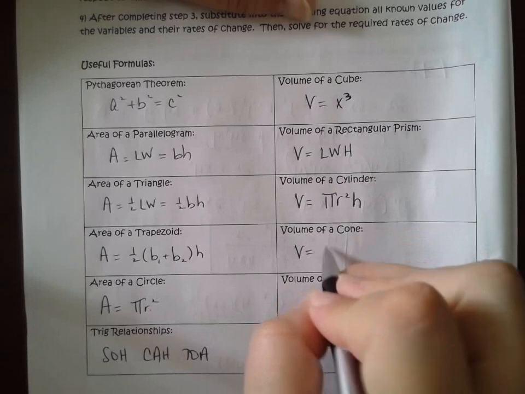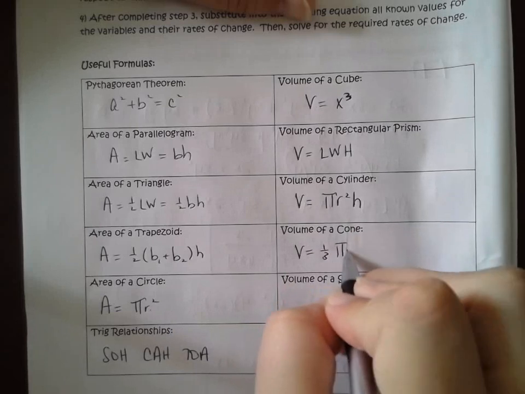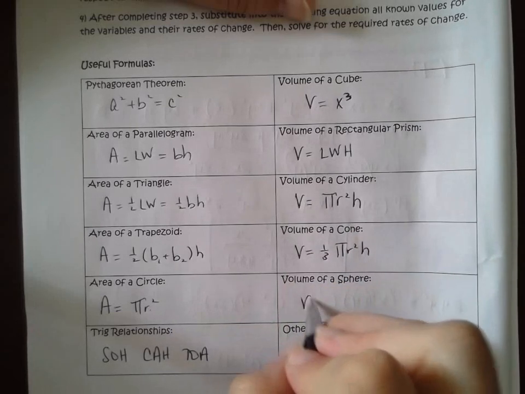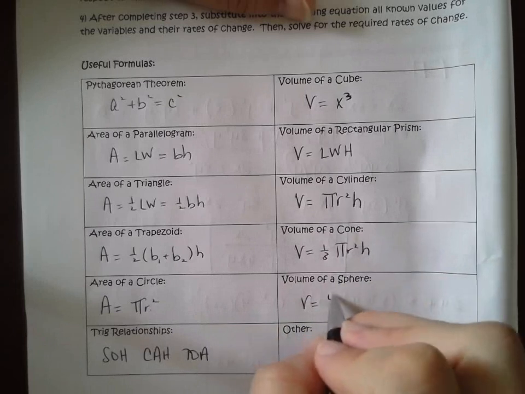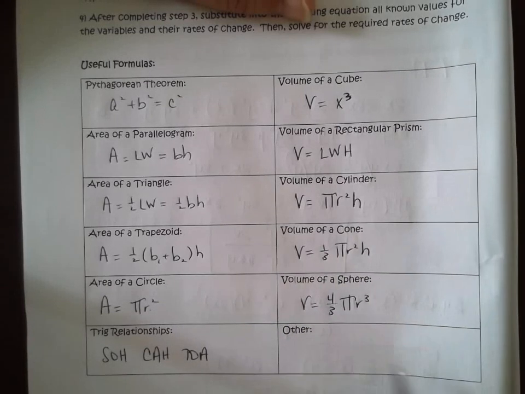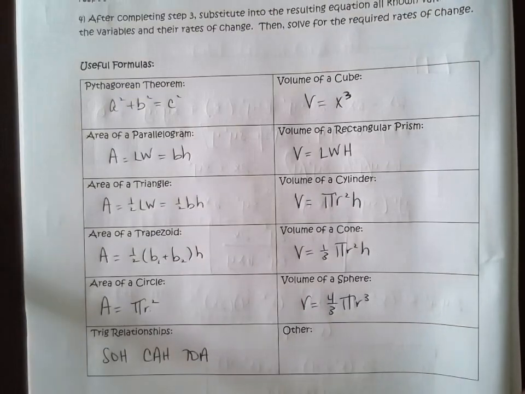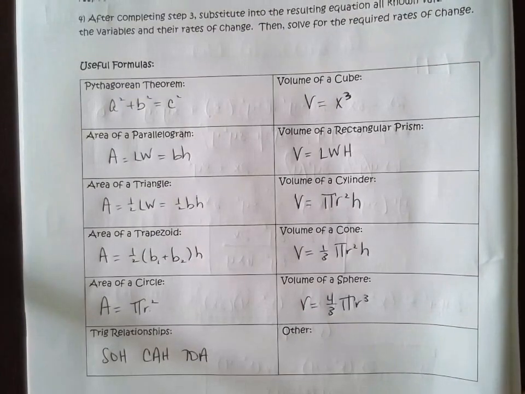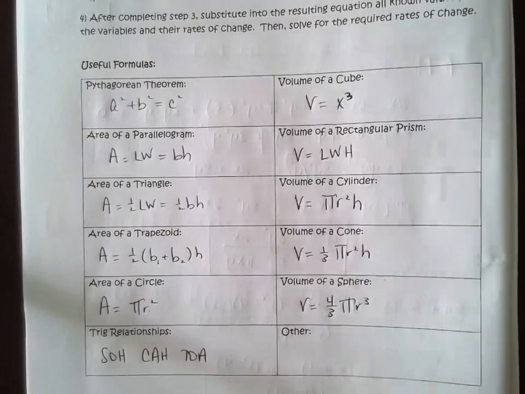Volume of a cone is 1/3 the size of a cylinder. Volume of a sphere is 4/3 pi r cubed. And in terms of other, anything you can brainstorm that you might think is important would be helpful here.